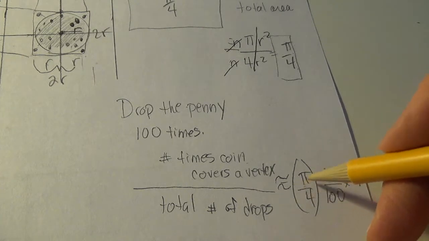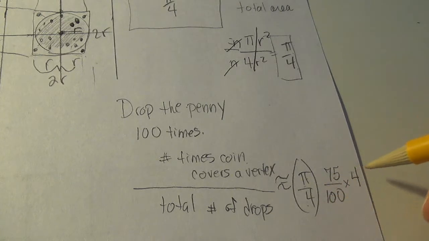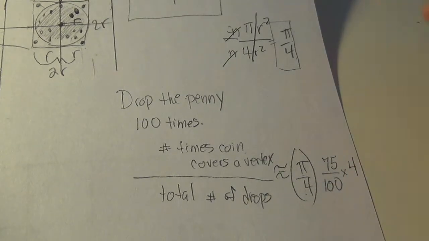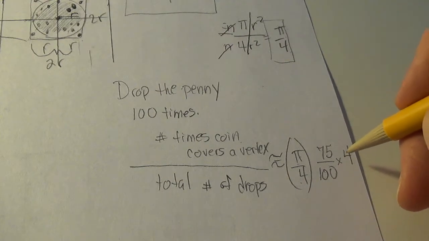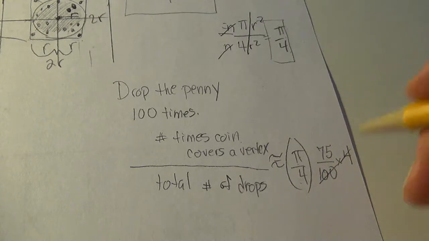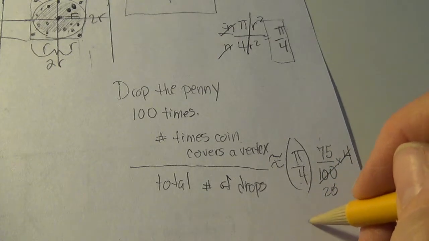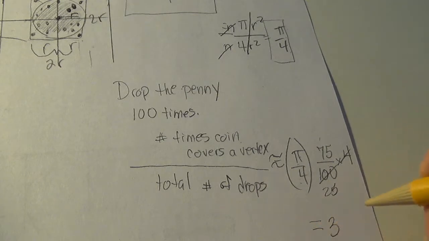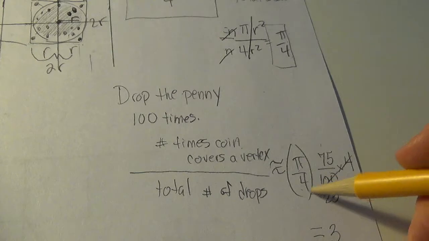And just like pi over 4, when you multiply it by 4, you get pi. Your number multiplied by 4 is your own personal approximation of pi. So if I did this rough example, 4 goes into 100 25 times, 75 divided by 25, I got my approximation is 3. So this I just made up.